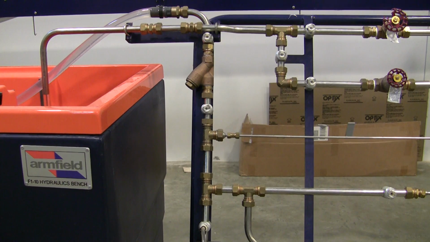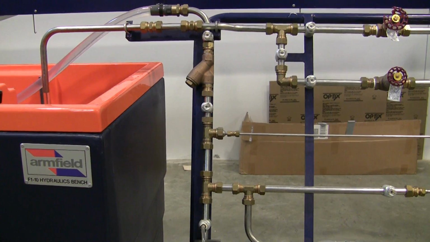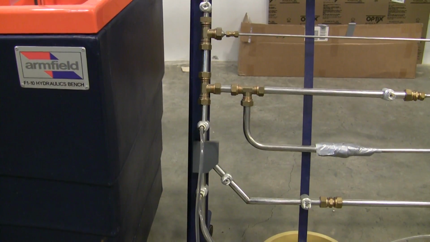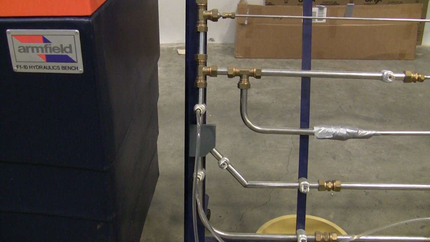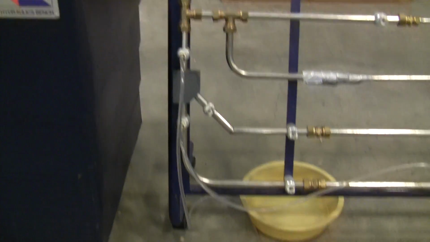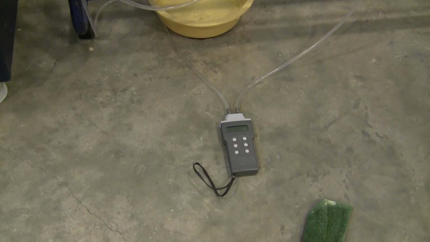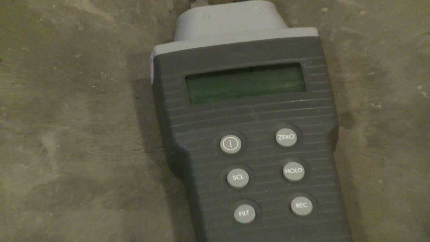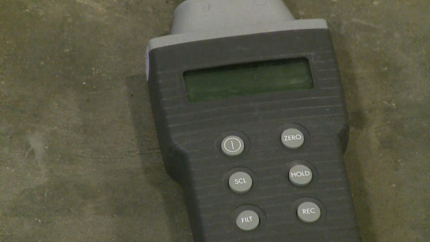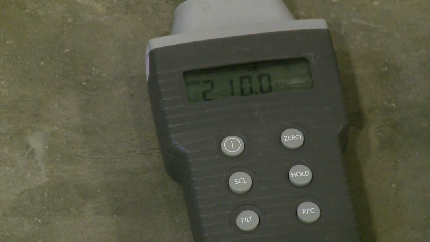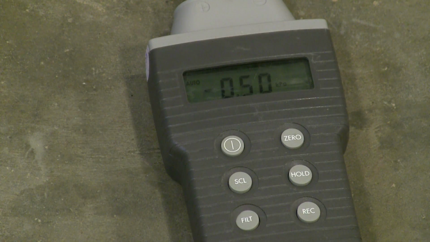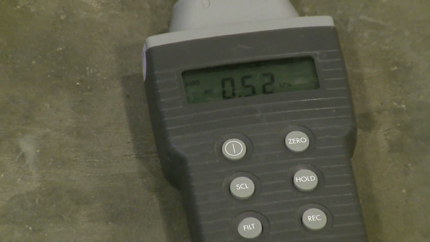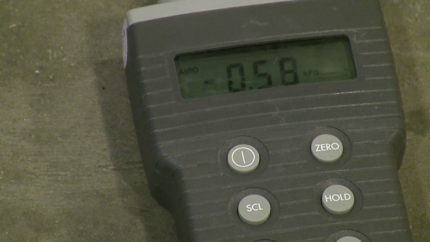Well, starting at the beginning, this is fitting number 4, the 45 degree. I've already plugged in the pressure measurement taps, and we will get a view of the gauge. And I'll make sure that the 0 is set.